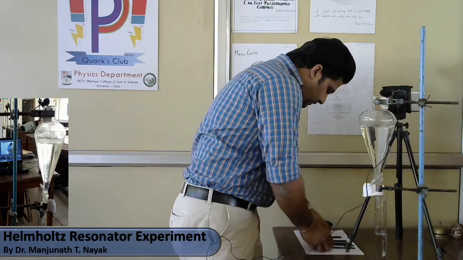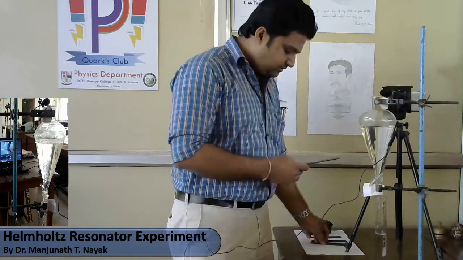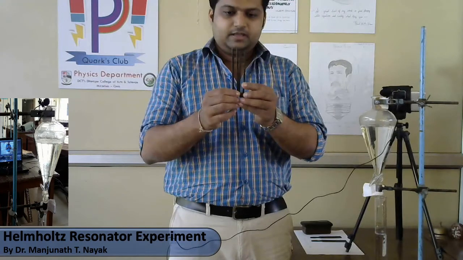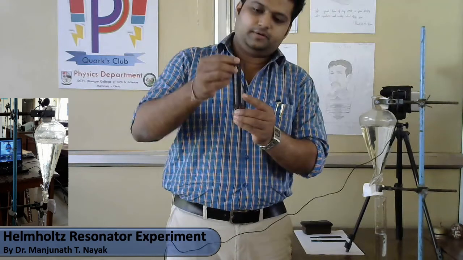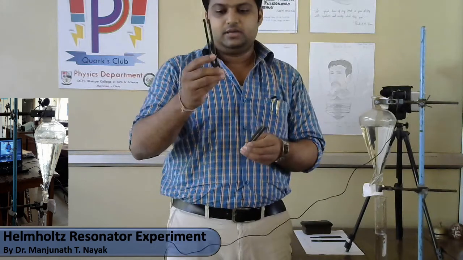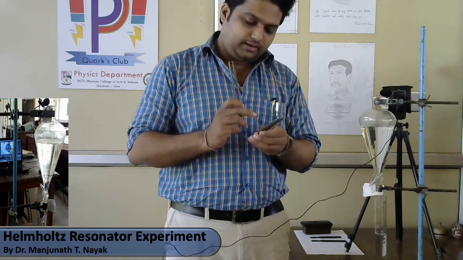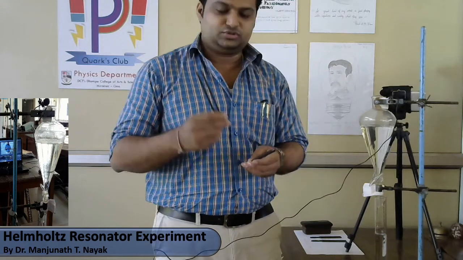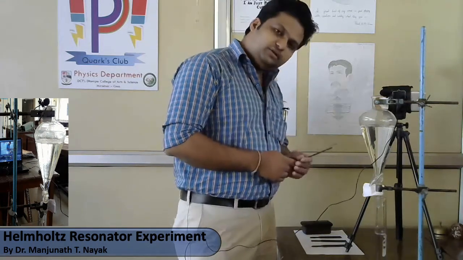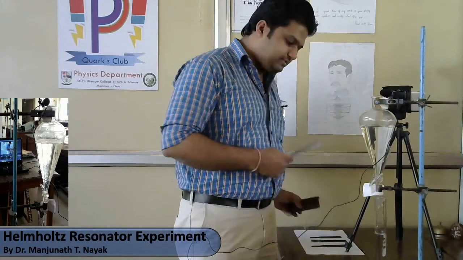Next, what we have is an unknown frequency. You can see the tuning fork that is given is much longer than the one I used just now, the previous one, that is 288. So undoubtedly the frequency of this will be lower than the one given here. So unknown should be lower. I will use this and continue to take the water out to check whether I get the unknown sound.